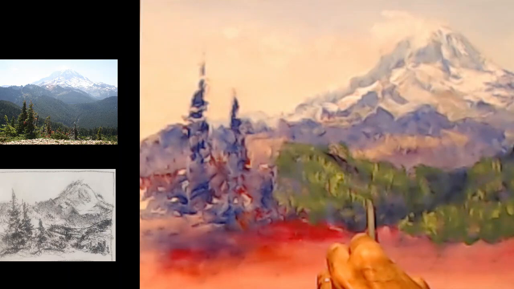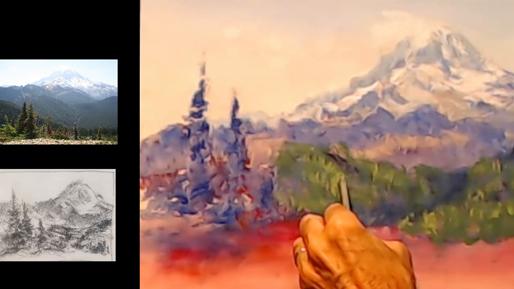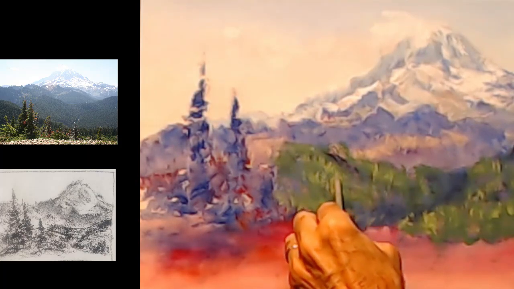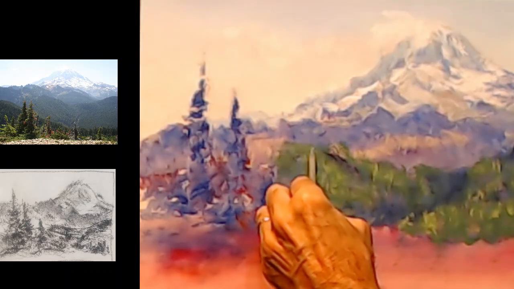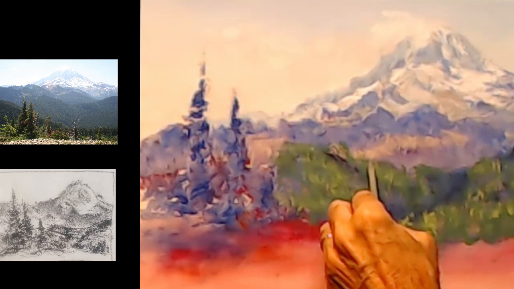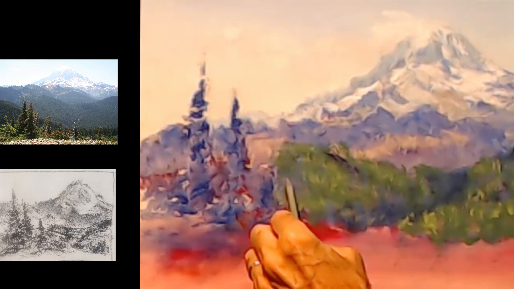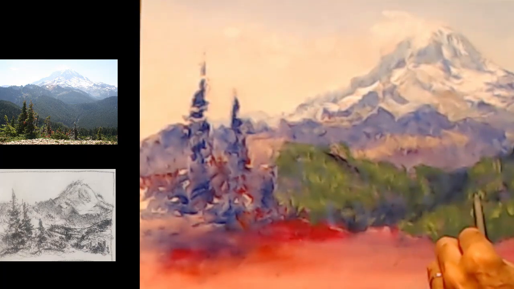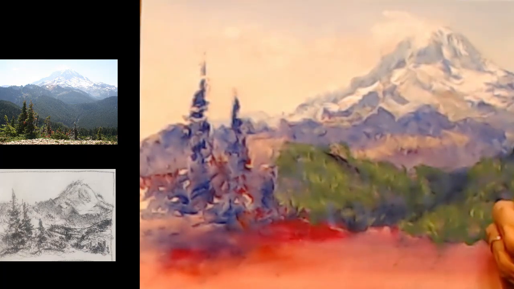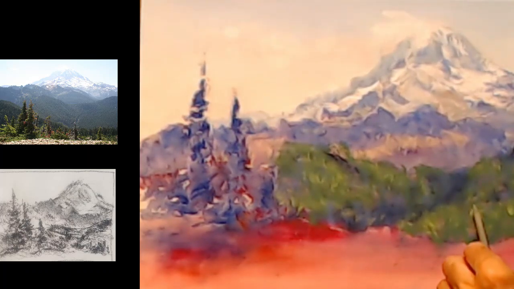Again, our focal point here is the mountain and the haze, and another, not a focal point but the entry point, the strong pines on the left, will be important too. So I didn't want the middle value to compete with either that distant focal point, or the boldness and the chroma of the foreground. Back with the tortillon to kind of soften this up.